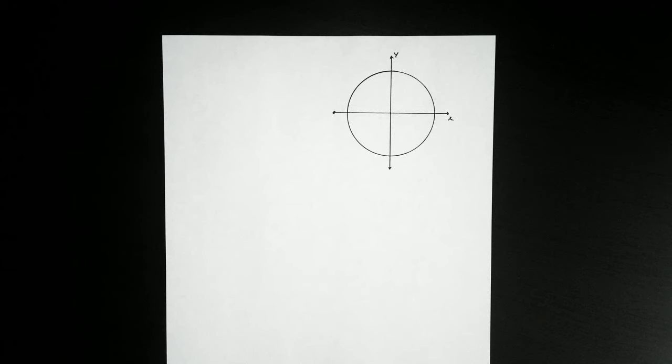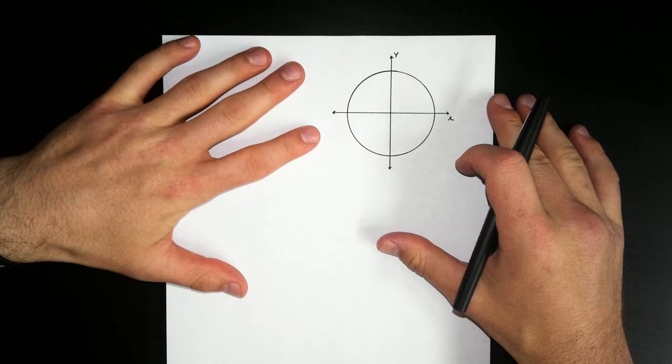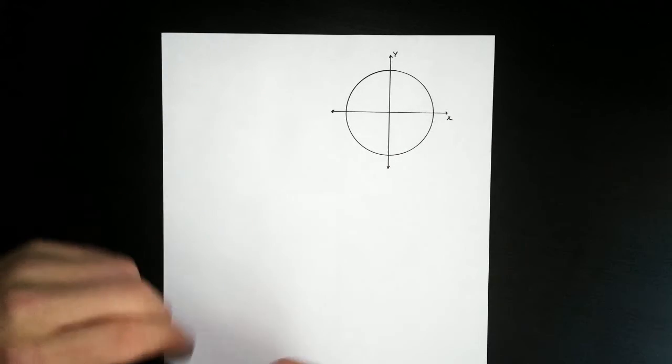Hello everyone. I'm going to discuss the proof, the justification for one of our sum or difference identities. Specifically, I want to take a look at the difference of angles for cosine. So we're subtracting two angles. So starting off here with our unit circle, the first thing I need is two arbitrary angles.